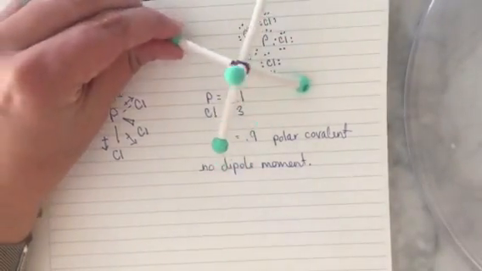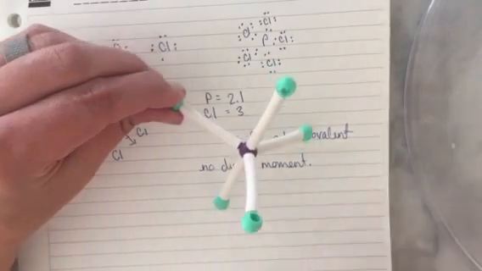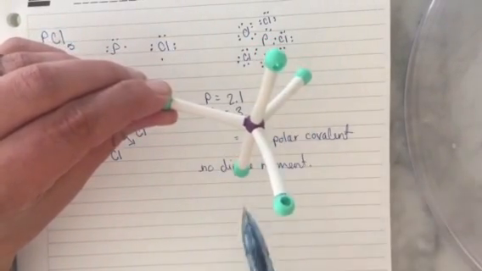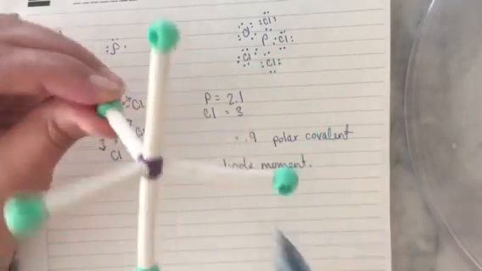Here's my model structure of that. I have the top, the bottom, and the 3 around the side.